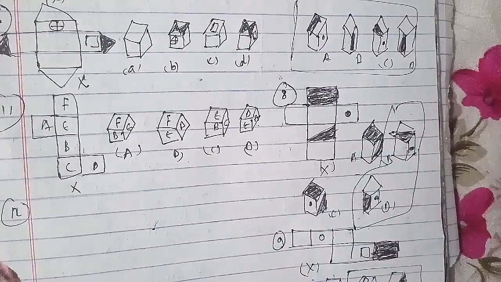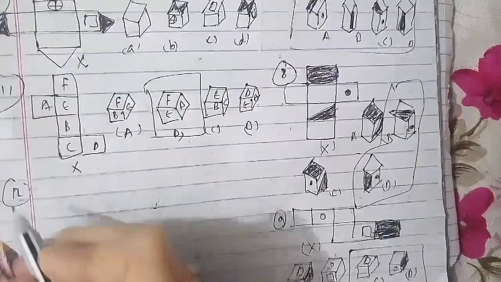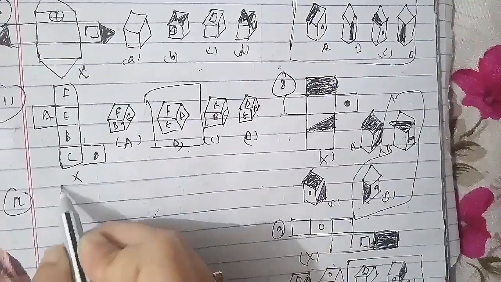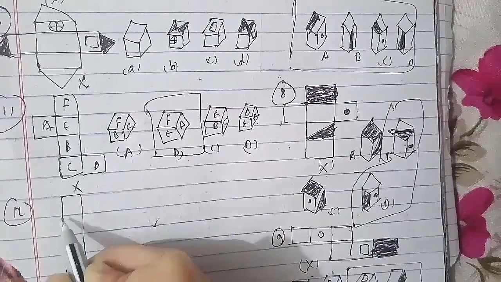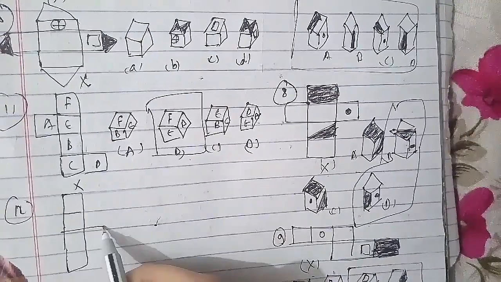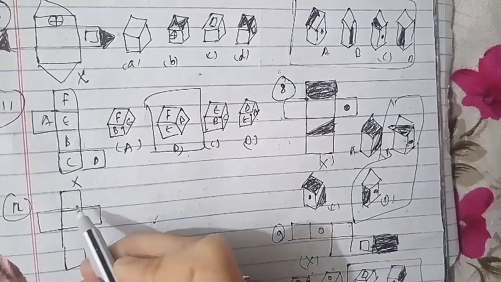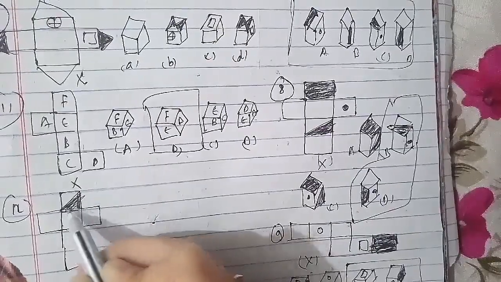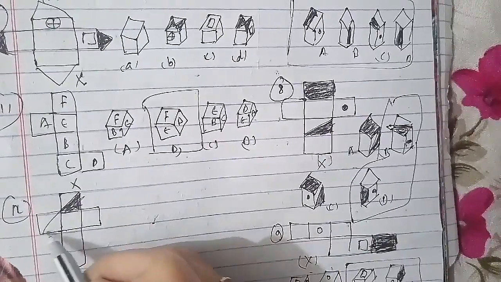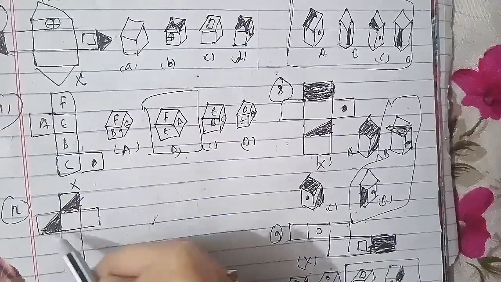We'll go ahead with the 12th question of the sessions, which is represented here as 2. This has been shaded here, and this question has been asked in the assistant grade question paper. That is an important one as well.